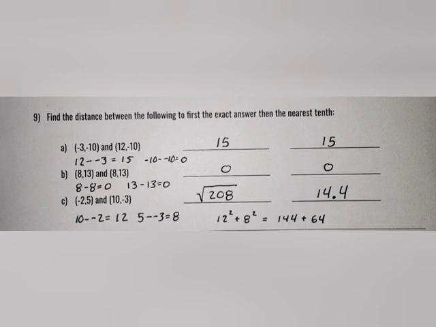For problem number 9, we're going to have to use the distance formula. The one I'm choosing to use is a squared plus b squared. For 9a, we're going to look at the distance from 12 to negative 3, which is 12 minus negative 3, which is 15. But the second two numbers, negative 10, are the same number. So technically, this is just the number line. So the distance is 15 for the exact answer. And rounding it to the nearest tenth is 15.